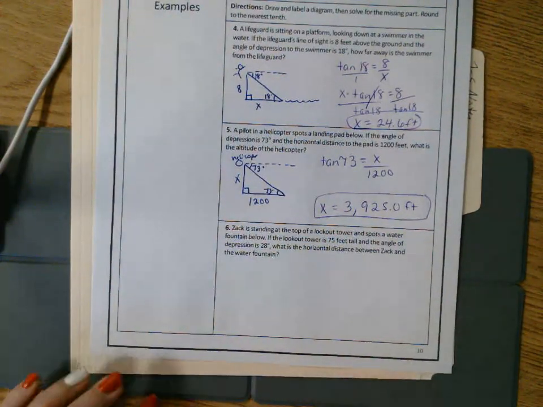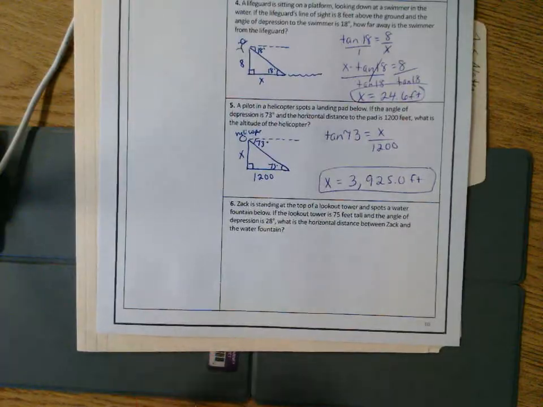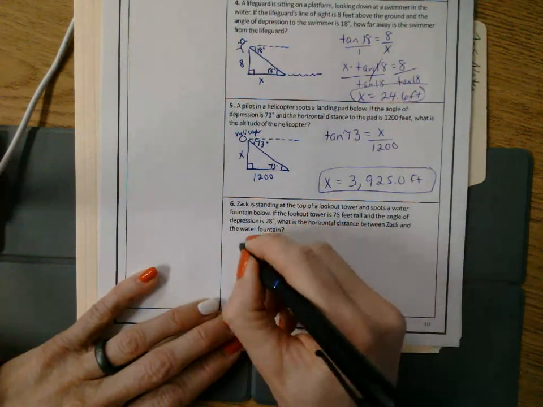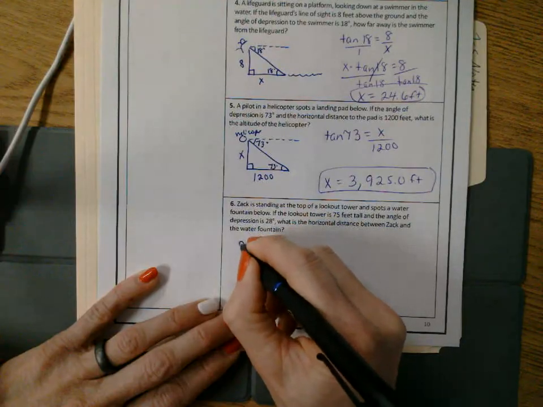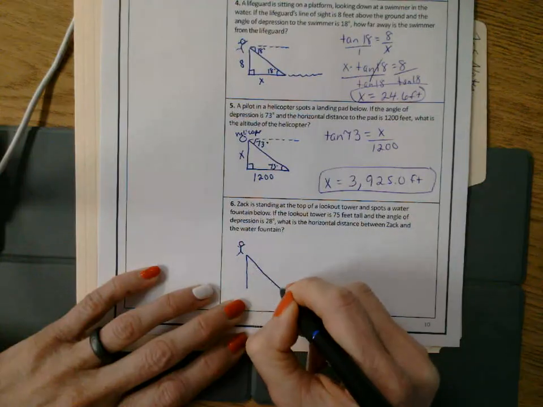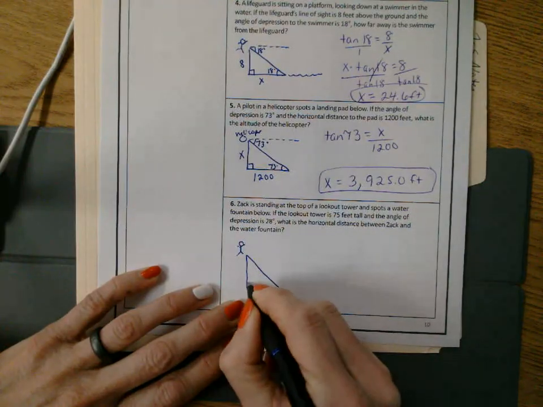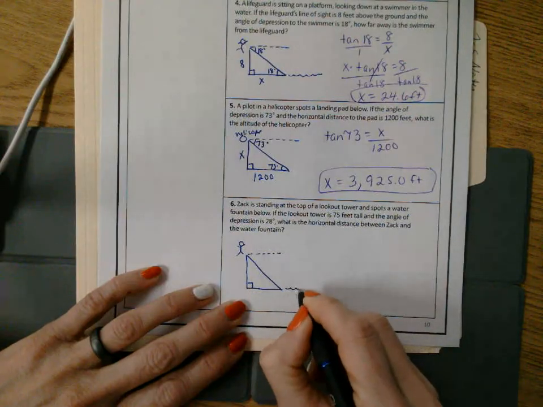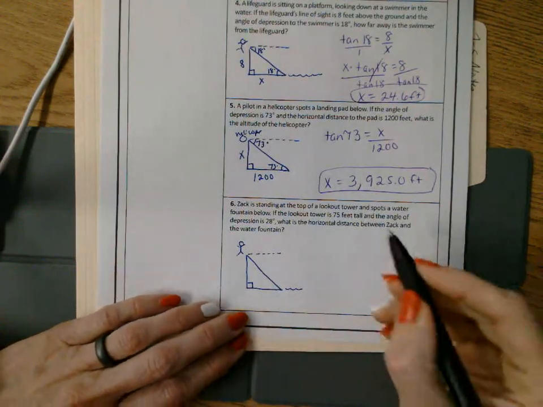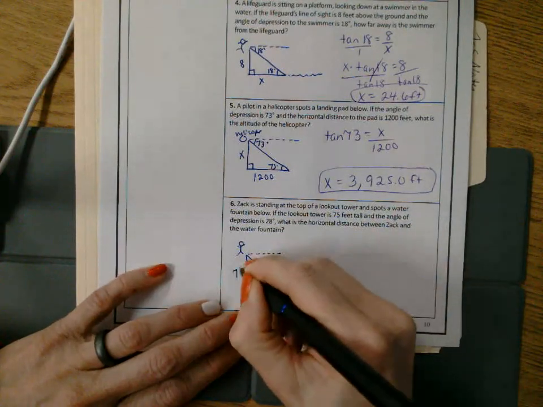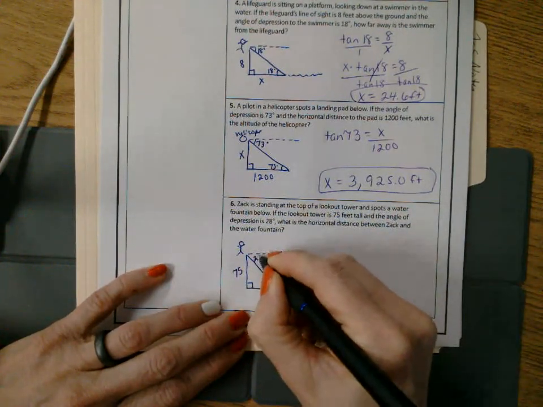And last one. Zach is standing at the top of a lookout tower and spots a water fountain below. Okay, so we got Zach up here, and he spots, we'll do water fountain down here. The lookout tower is 75 feet above the ground, and the angle is 28 degrees.